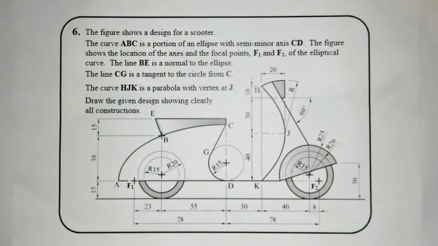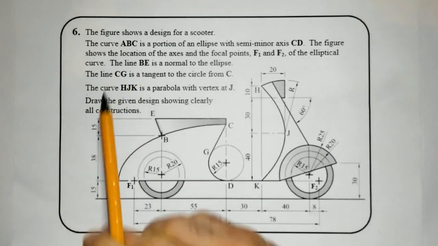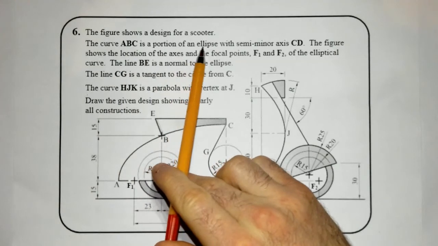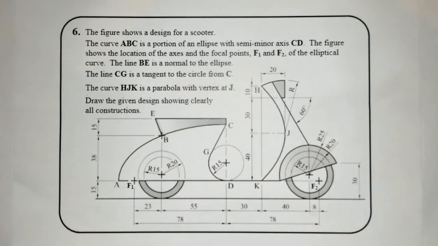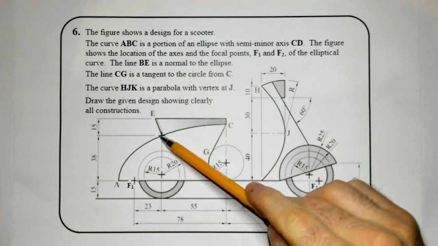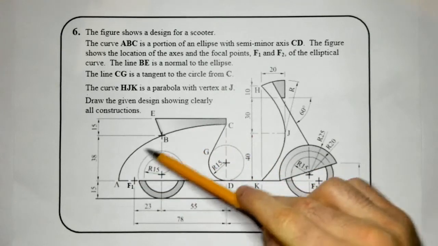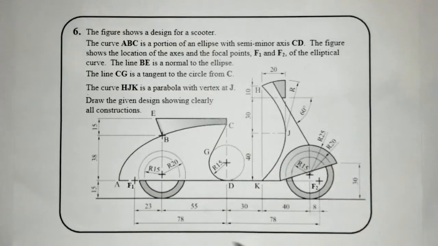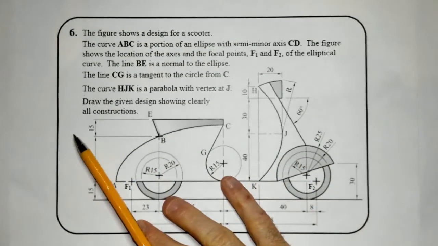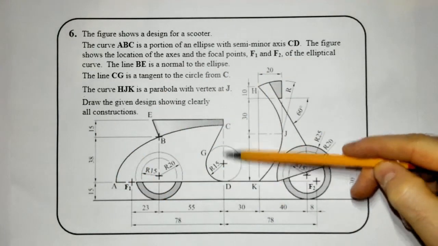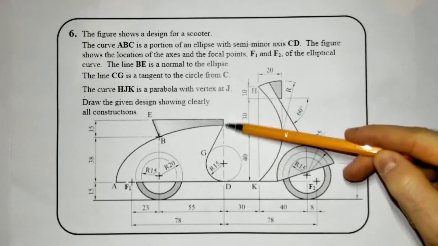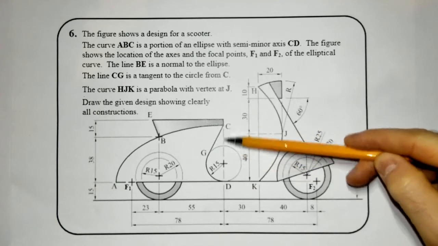So starting off, we'll read the question. It says, the figure shows a design for a scooter. The curve ABC is a portion of an ellipse with semi-minor axis CD. Okay, so ABC is a portion of the ellipse. So we'd imagine our ellipse would be going like that, but we're only getting this portion of it. And they give us the semi-minor axis CD here. That's it there. It doesn't tell us the length of it, but look at the question though.